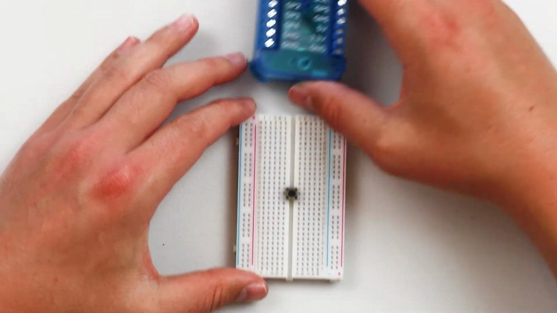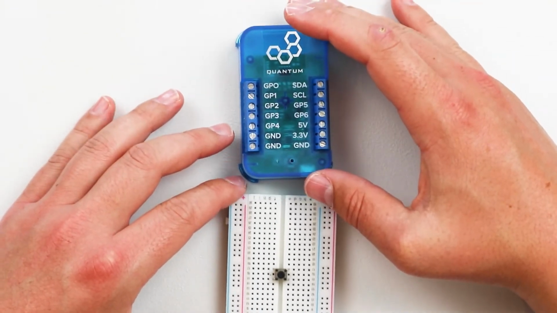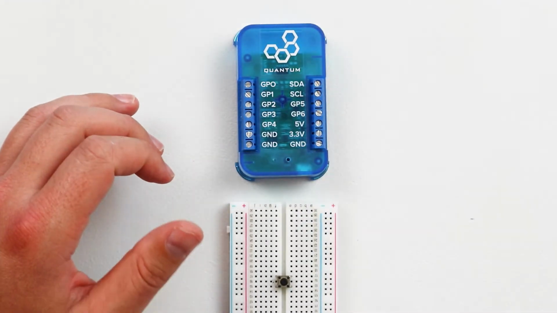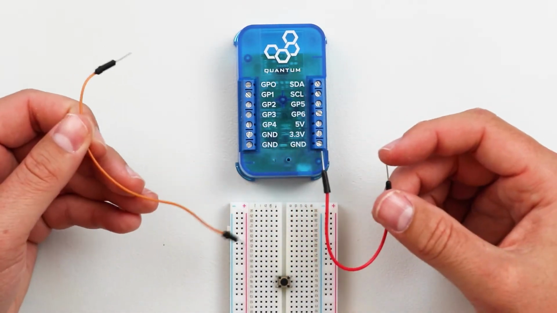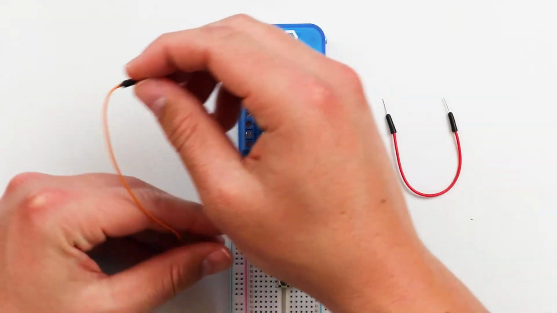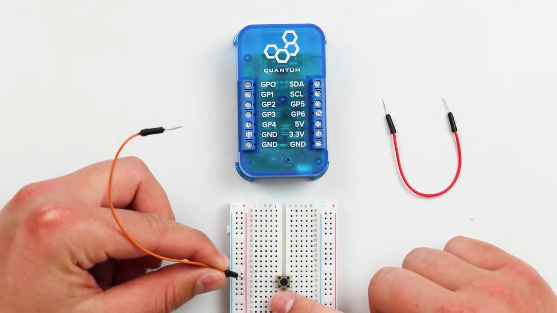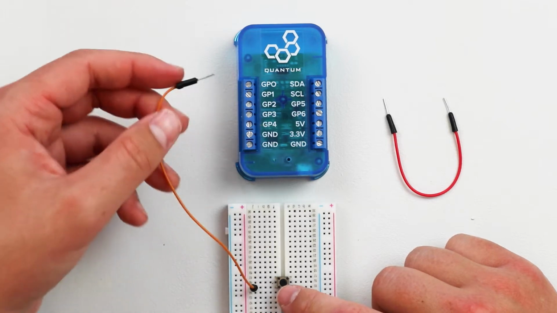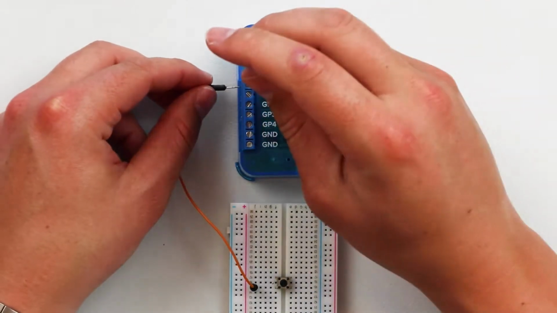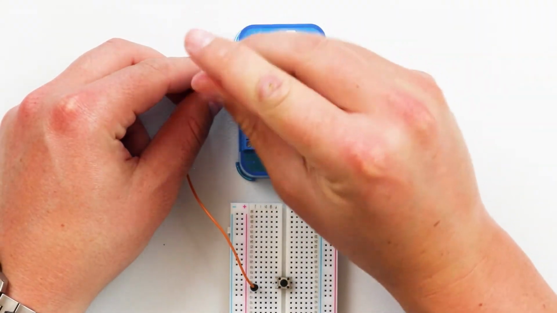And then I'll bring in my builder base. And then we'll be using 2 male to male jumper wires. One's going to be a little bit longer than the other. I'm going to connect one from the bottom left pin of my push button, and then I'll connect that to GP0 on my builder base.